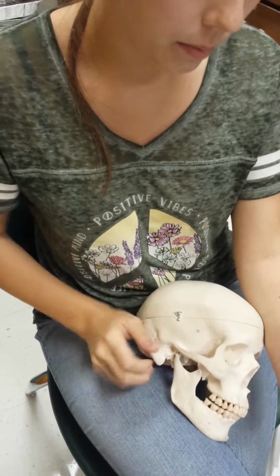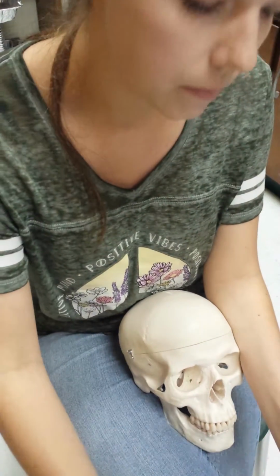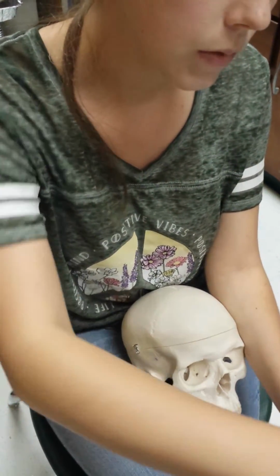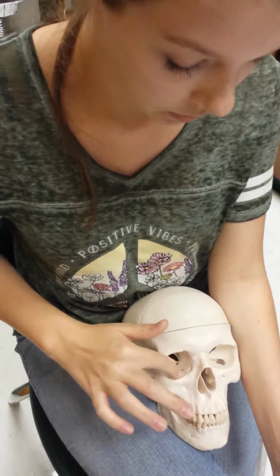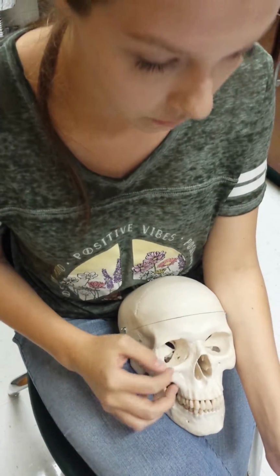And then the zygomatic bone is the cheekbones. And then the ethmoid bone is right here on the inside. The next one we have is the lacrimal bone, which goes right here in front of that one. Then we have the nasolacrimal, which is around the same area, in this area.